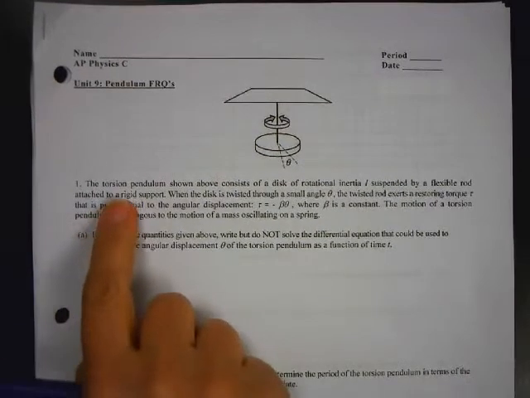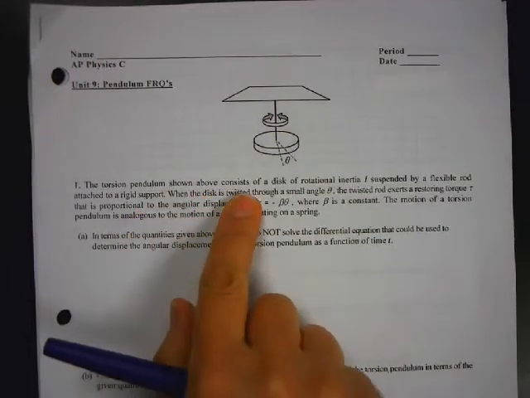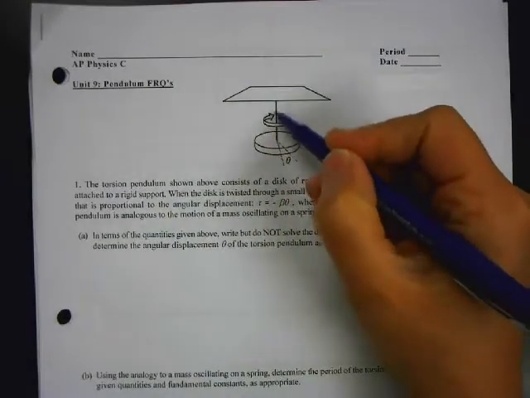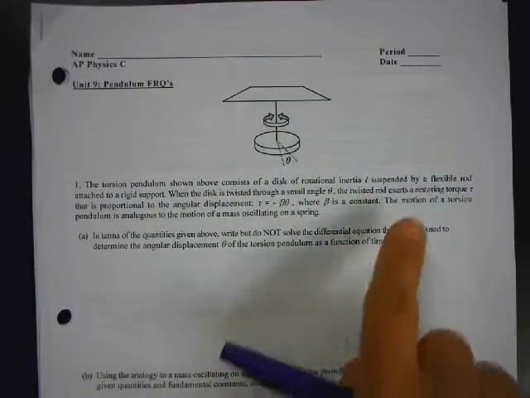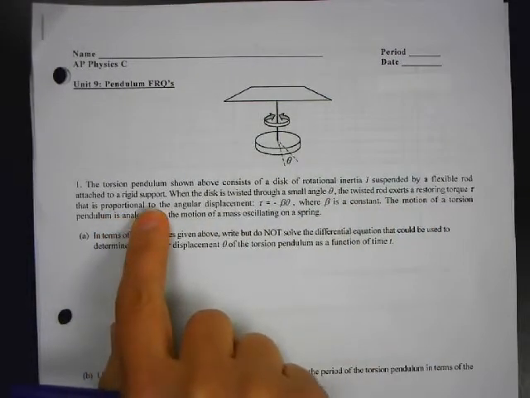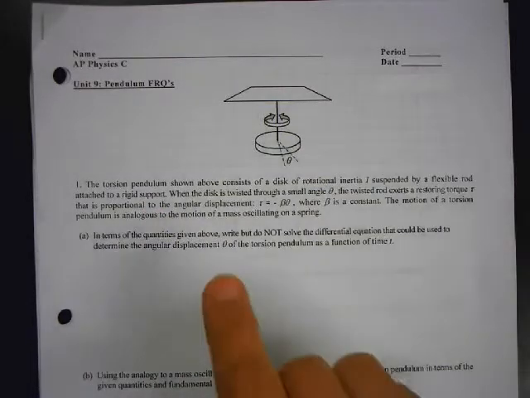It says a torsion pendulum, so they're telling us what type of pendulum it is, shown above, consists of a disc. Because it's a disc rotating around this axis, which it shows you in the picture, we know it's going to have a moment of inertia. It's suspended by a flexible rod attached to a rigid support. So what they're telling us is the mass of the rod doesn't matter.